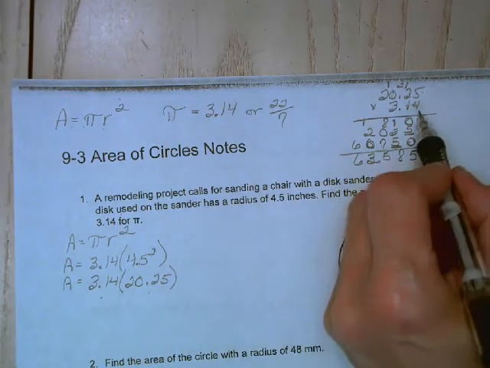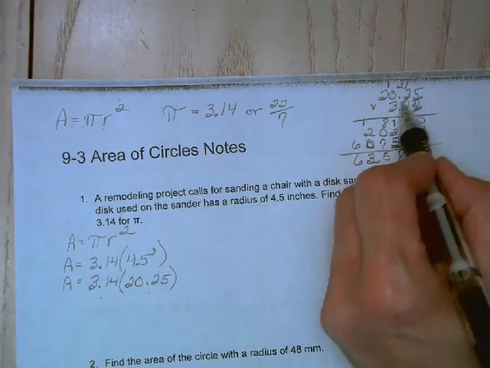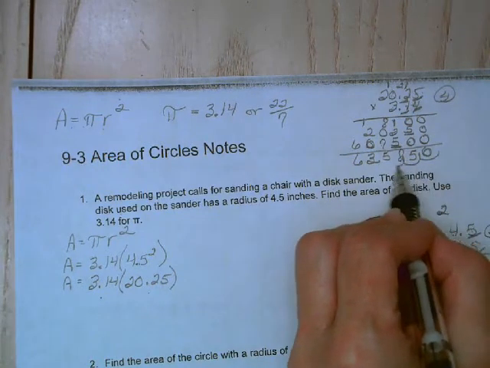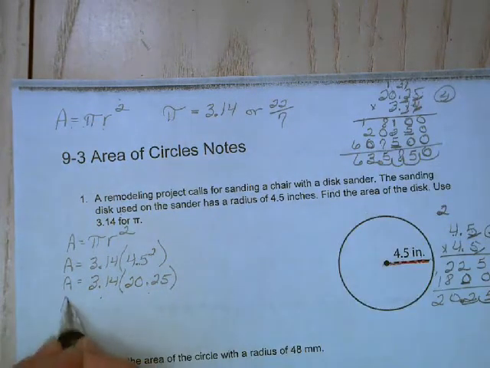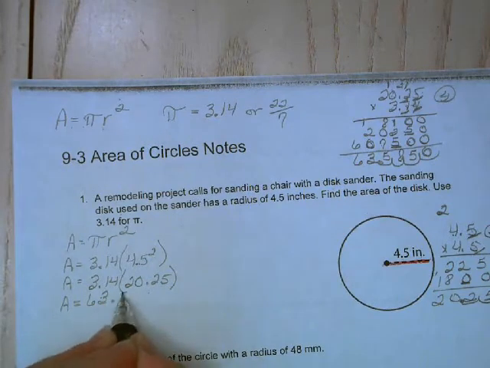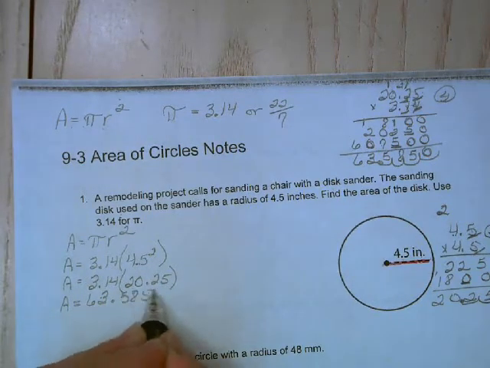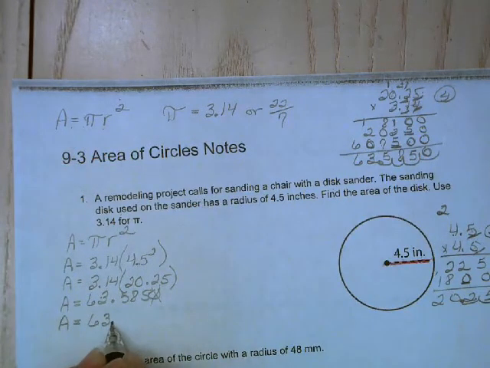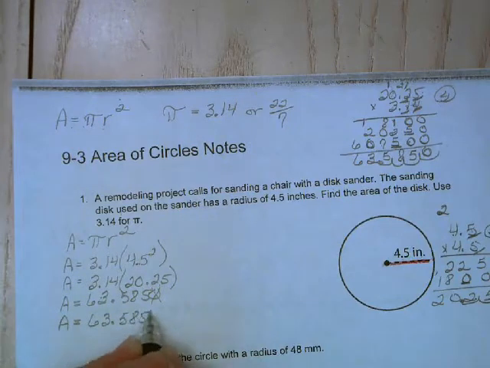I go back and I count 1, 2, 3, 4 places behind the decimal. 1, 2, 3, 4. I get area equals 63.5850. And if I want to, I can drop that 0. I have area equals 63.585.